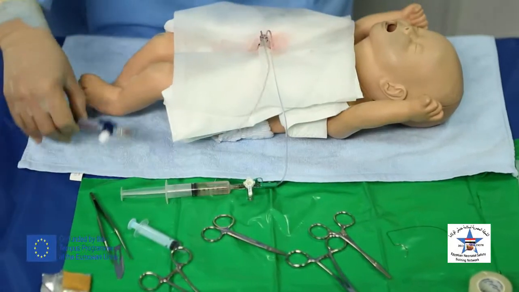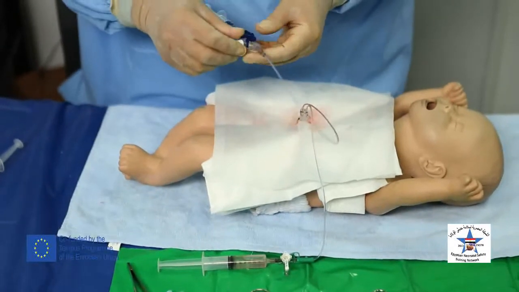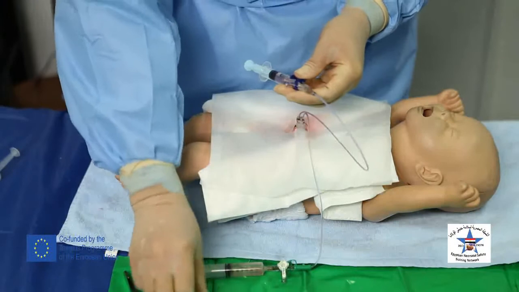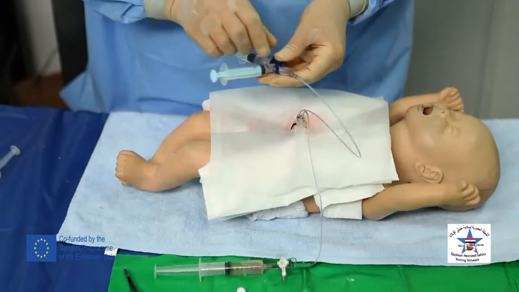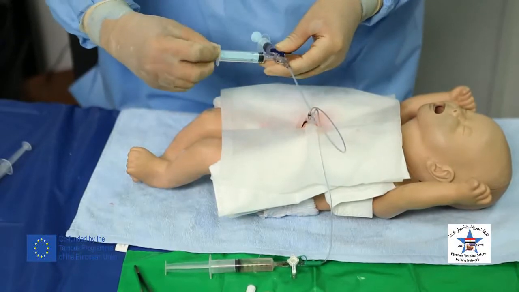For sampling of blood from the umbilical artery, we will aspirate 1 cc of blood.